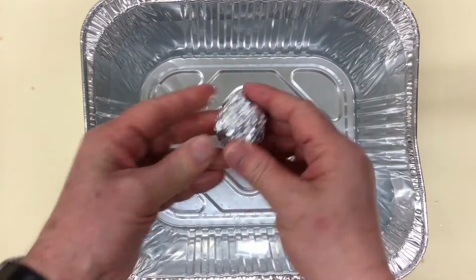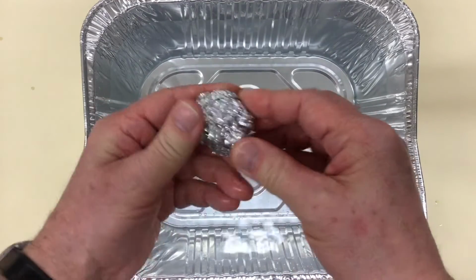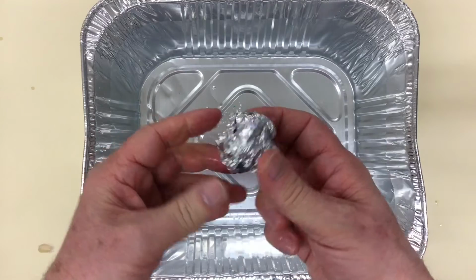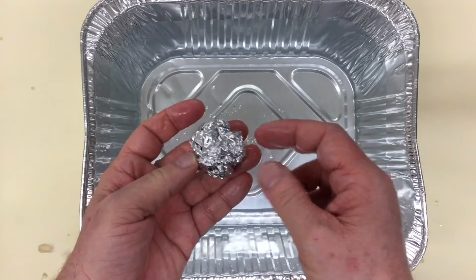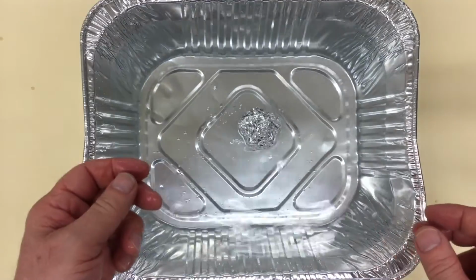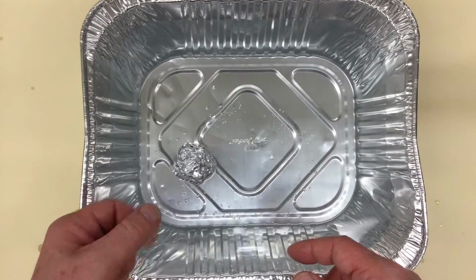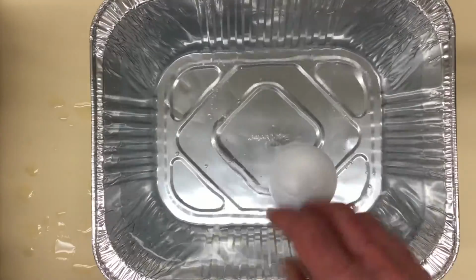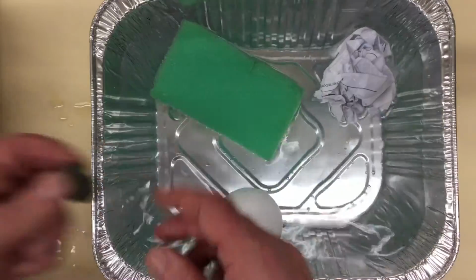What if I took the piece of tin foil and I pushed it into a really tight ball? Will that sink or float? Oh, look at that. It still seems to float. So we can see all of our different items that float, some of our items that sink.